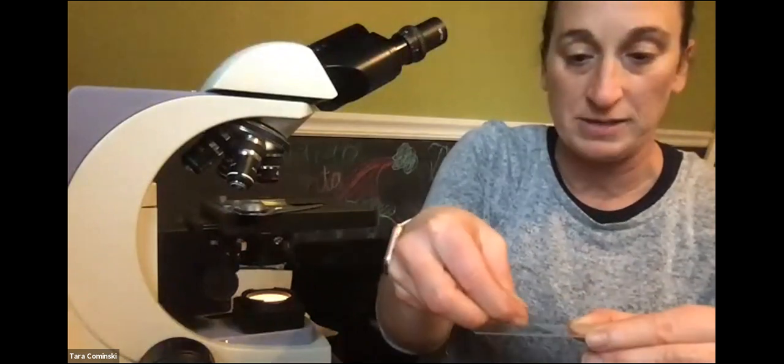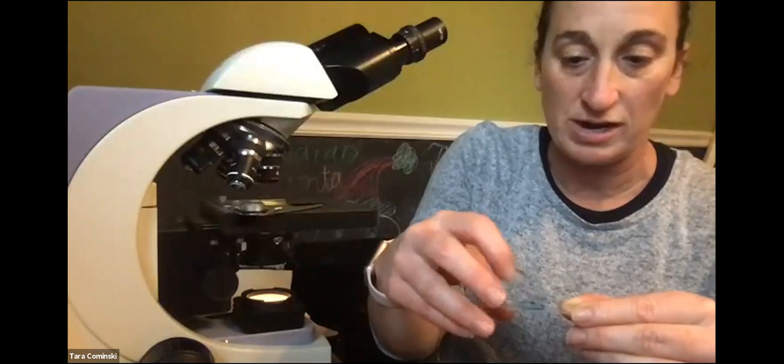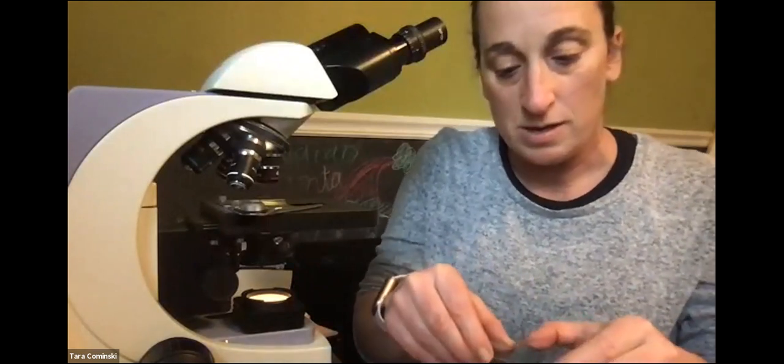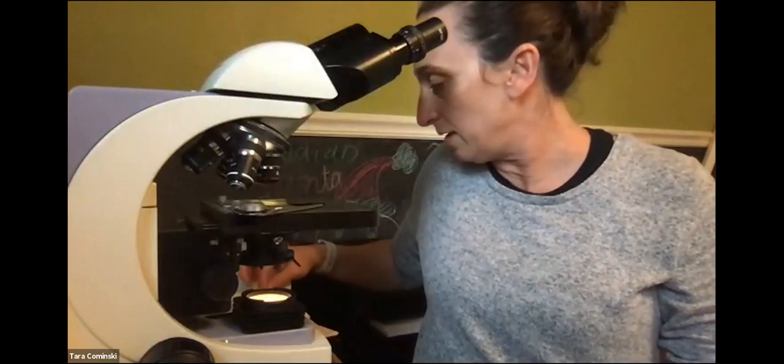All right, so cover slip on top. I'm gonna kind of push it down so I can try to get rid of some of the air bubbles. All right, and I'm gonna leave it on the side here. We'll see what it looks like.